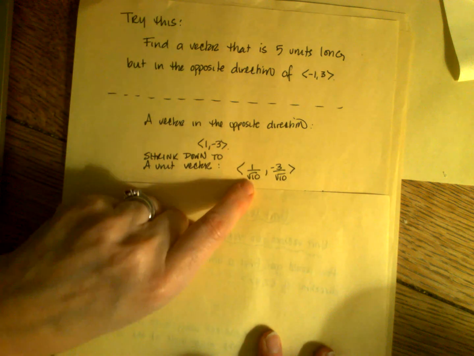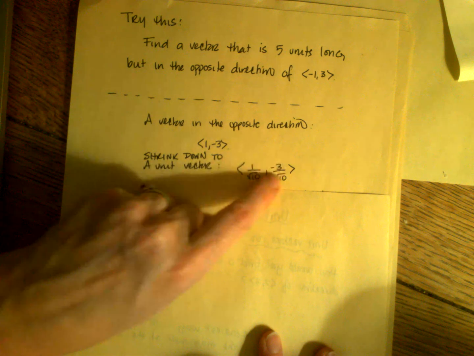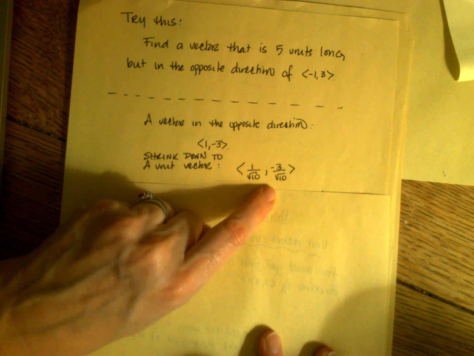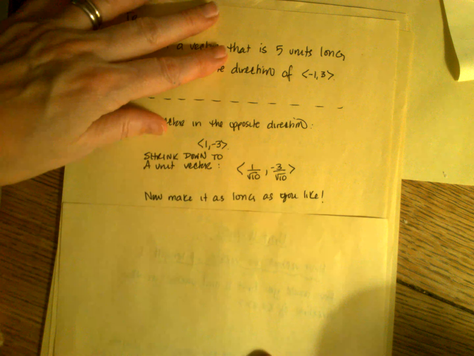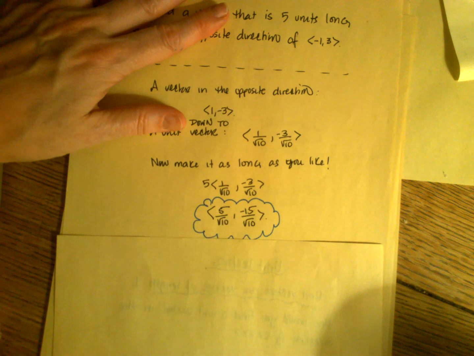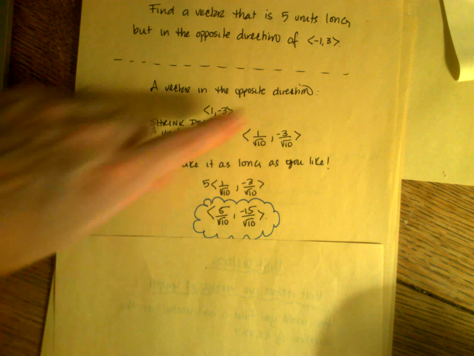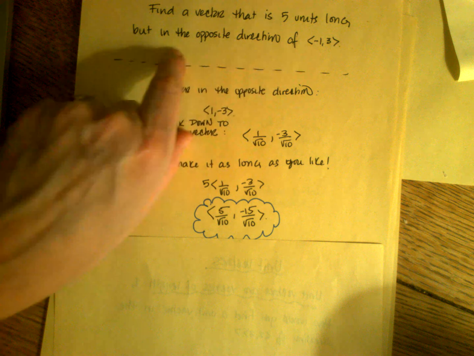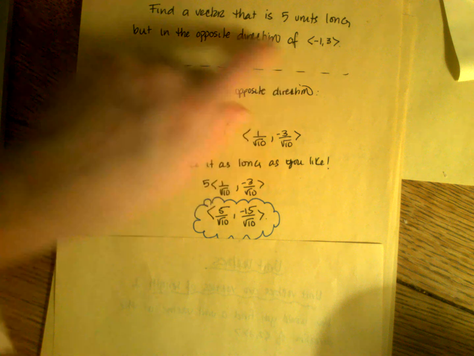Okay, so a vector in the opposite direction would be 1, -3, right? But now what I'm going to do is shrink it down to a unit vector by dividing by its magnitude, which is √10. Now this vector is only 1 unit long, and I can make it as long as I want by multiplying by anything I want. I want to make it 5 units long, so I'm going to multiply through by 5. And what I end up with is right here. So I could have made that vector any length I want, and it's in the same direction, or in this case, in the opposite direction of this vector.